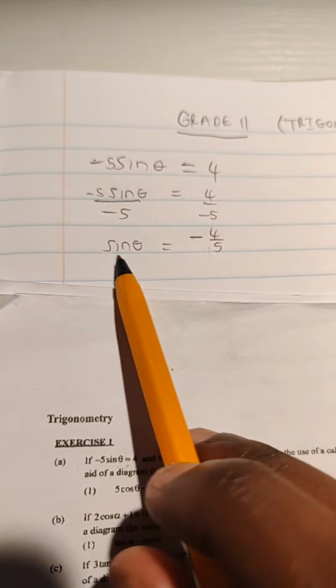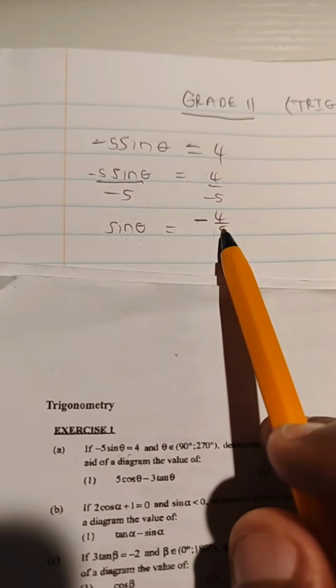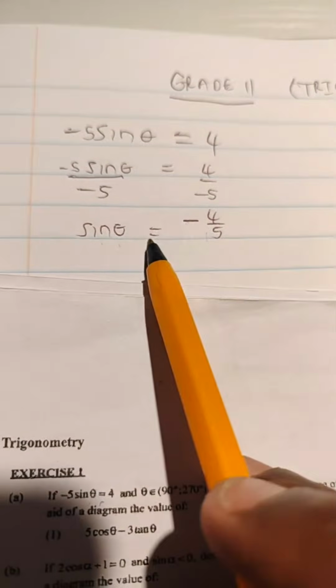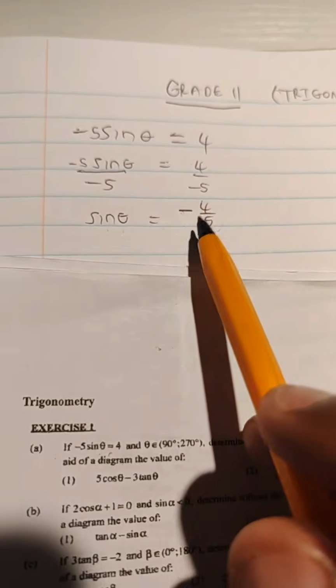So this here is the definition of sine in terms of numerical values: sine of theta is equal to negative 4 over 5.